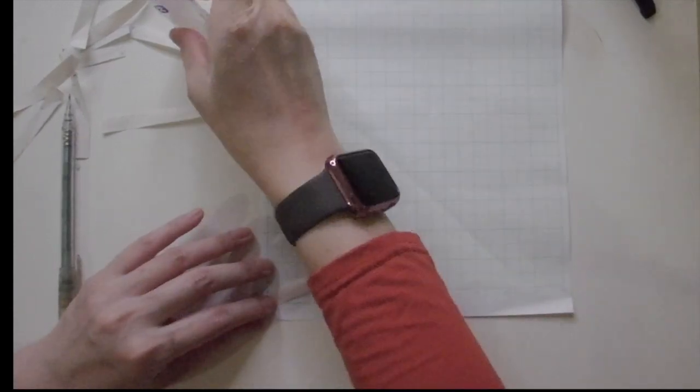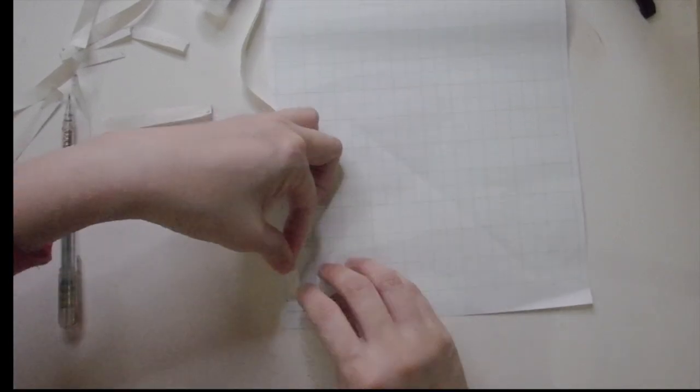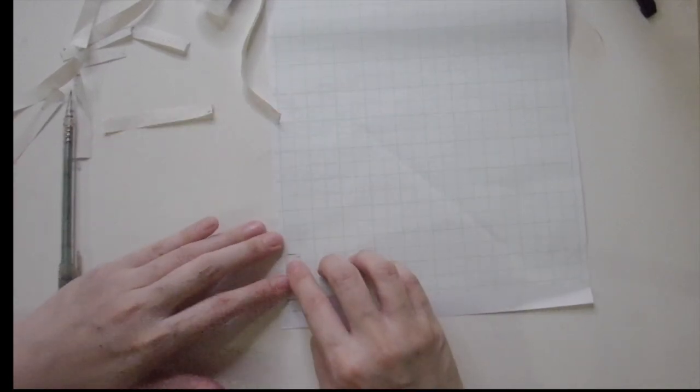We're going to glue the strip in a vertical fashion like this. So this is number 1, and we're going to do the same thing for the rest of the strips.